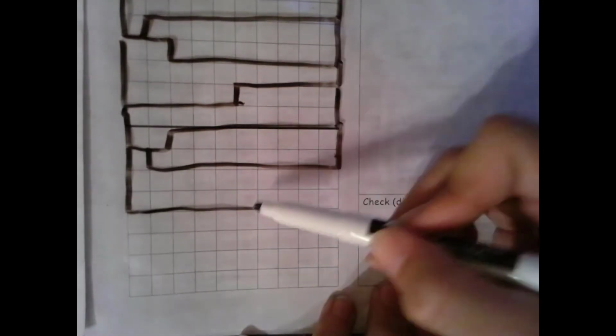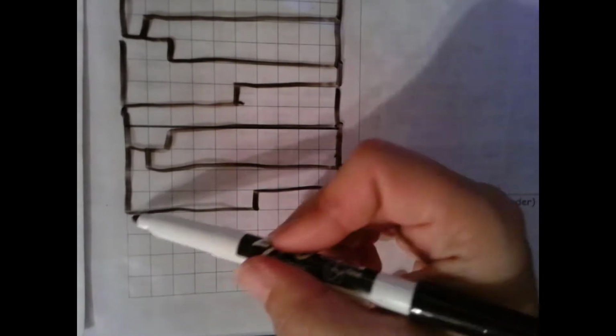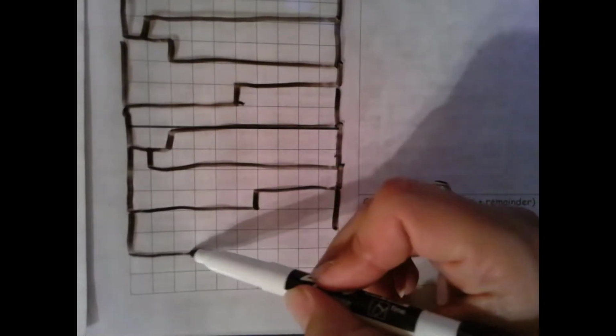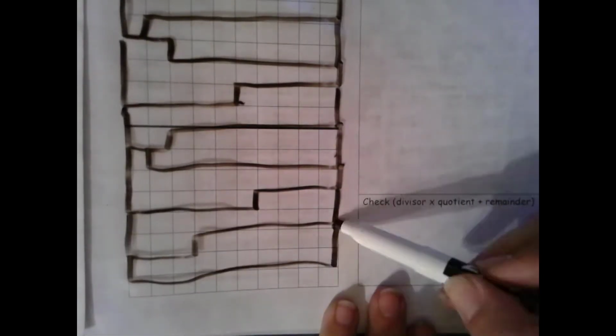Plus 10 plus 6. 4 plus 10 plus 3. And 7 plus 10. And again, I'm left with 10. So 17 is not our greatest common factor.